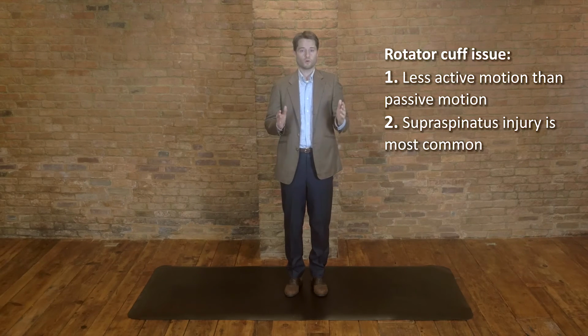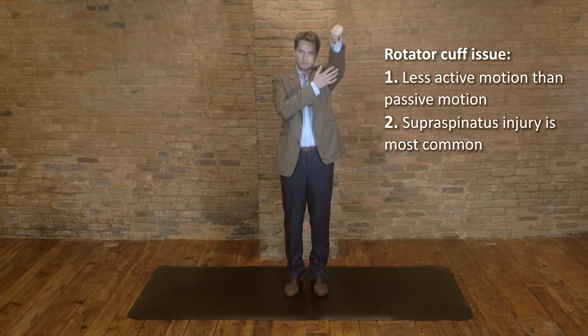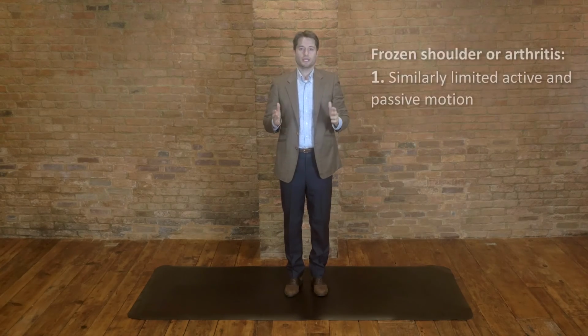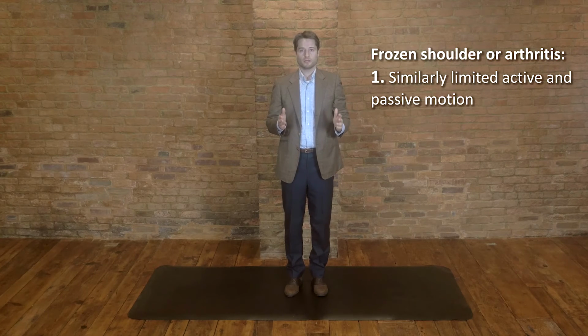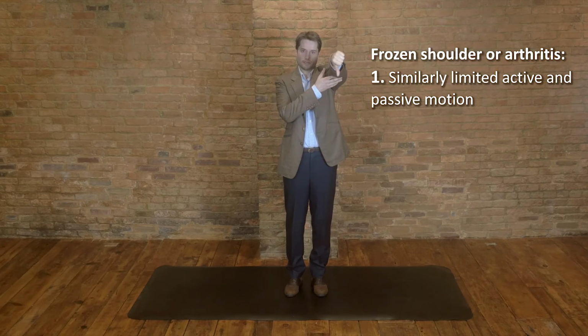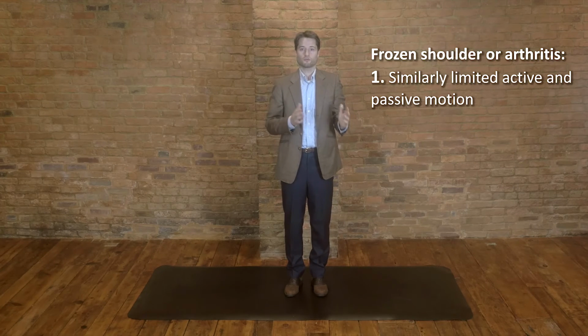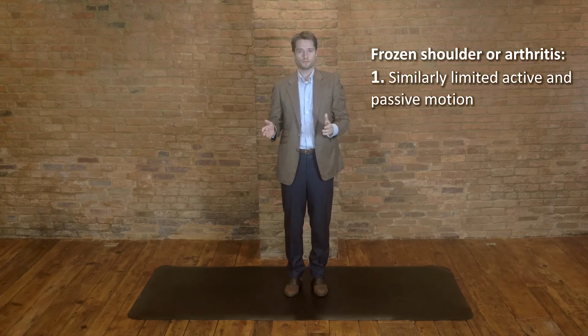Once again, rotator cuff injuries present with limited active range of motion, where passive range of motion is better than the active motion. If a person is unable to raise their arm all the way actively, but passively they also demonstrate a limited motion, this could indicate arthritis or frozen shoulder.